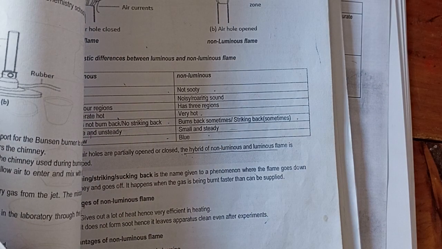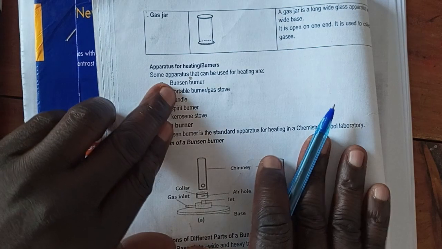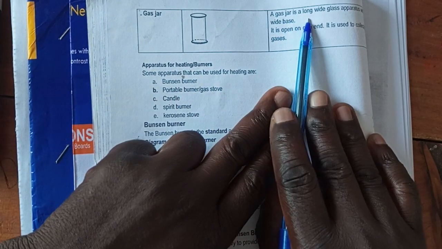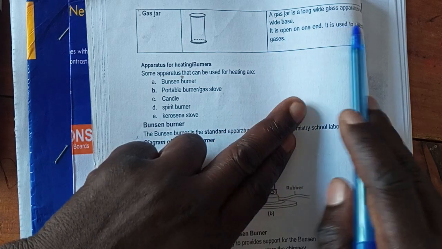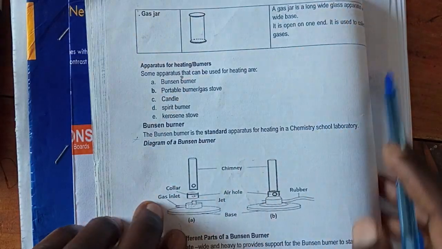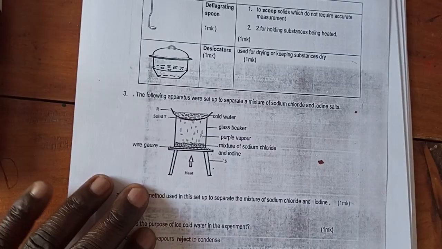So those are the apparatus which can be used in our lab. And lastly, we have a gas jar. A gas jar is opened at the top. It is opened at one end and it's used for collecting gases.